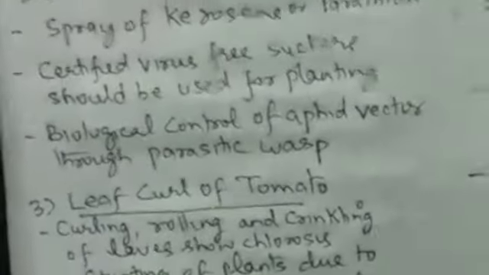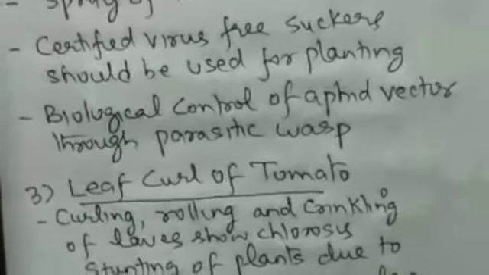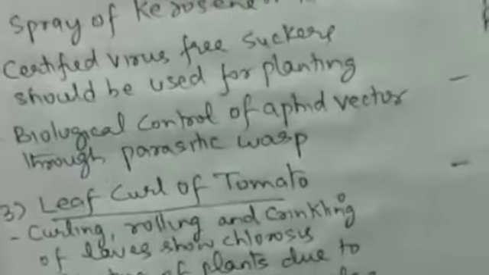Okay, welcome back everybody. And the third disease is the leaf curl of tomato. So as I already told you when we did the fungal diseases in the class, like this is the leaf.